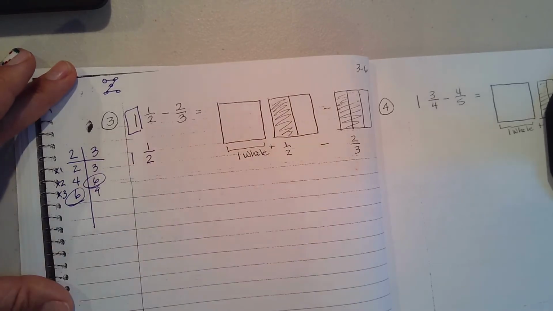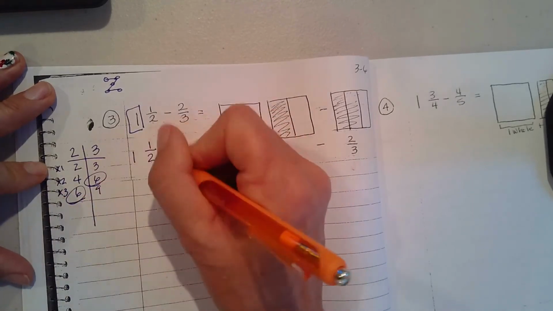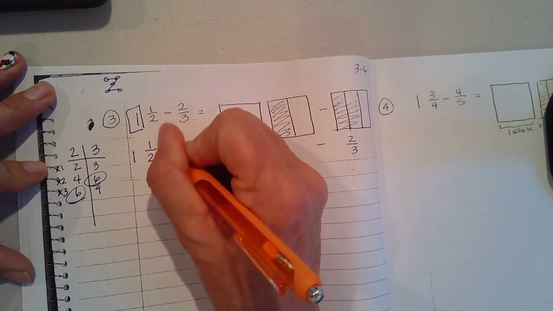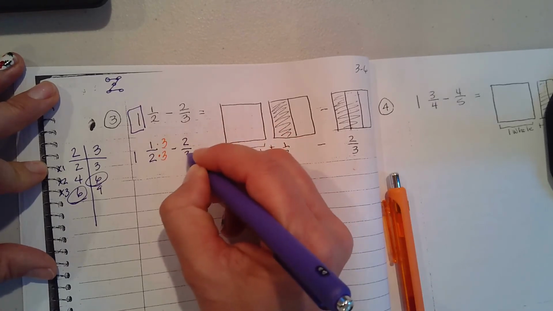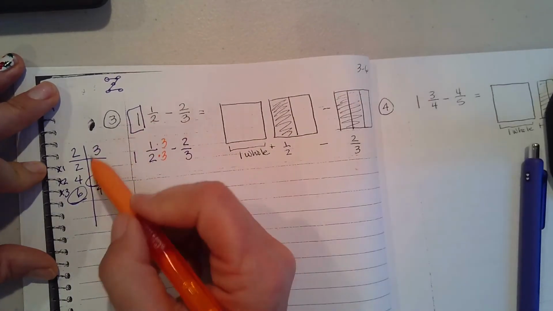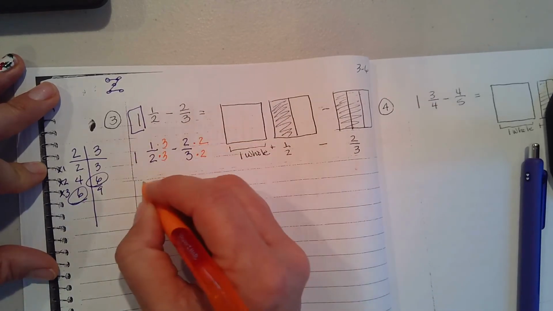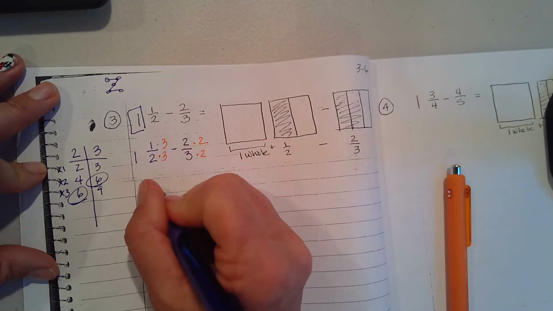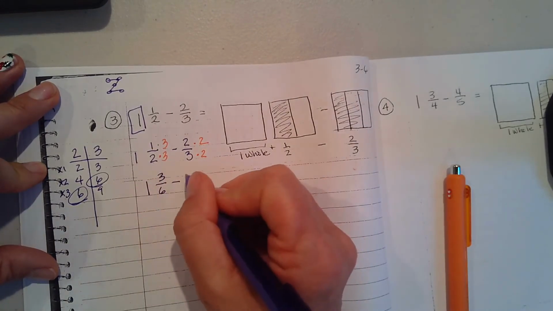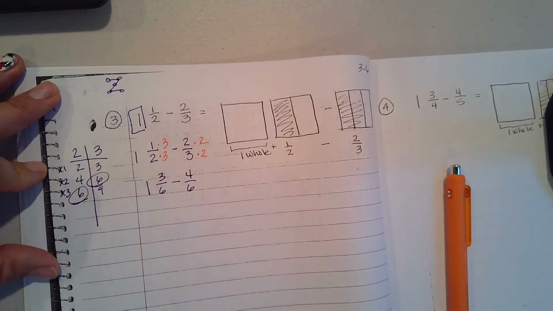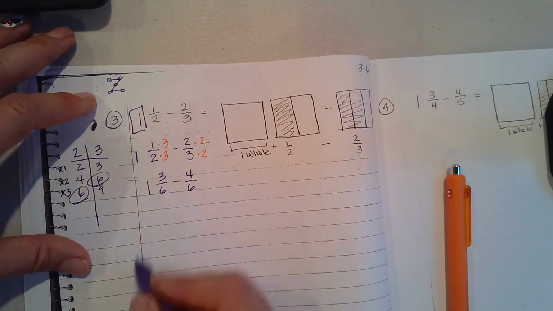1/2, and we're going to multiply that by 2 times 3 is 6, right? And then we're going to have 2/3, and we're going to multiply that 3 times 2, right? And our new number is 1 and 3/6, subtract 4/6. Now, you can't take 4 away from 3, right?